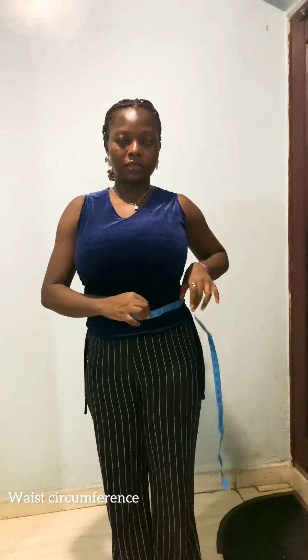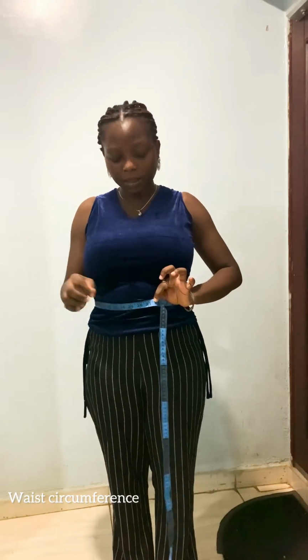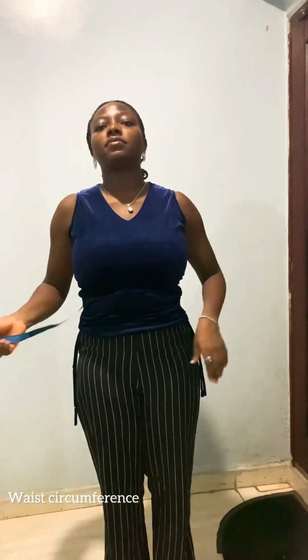So now we'll move on to the waist measurement. So to get your accurate waistline, you are going to bend slightly to one side. So the part where the body creases is the waistline. So that's where you are going to take your waist circumference. So you are placing the tape rule around the waist circumference to get this measurement. So that's your waist measurement.